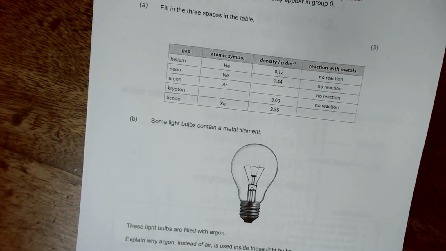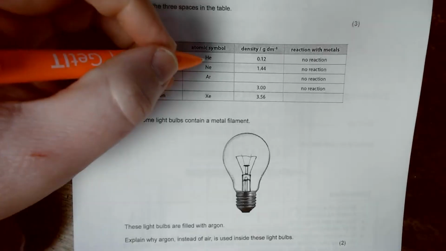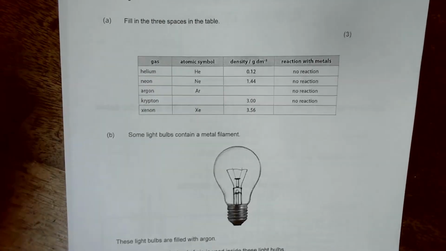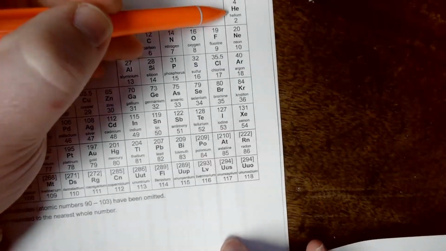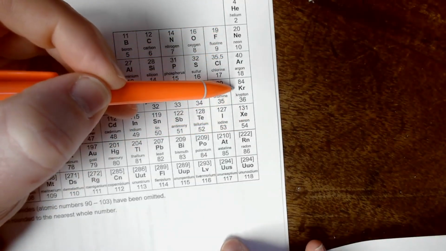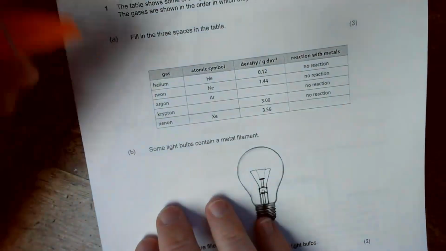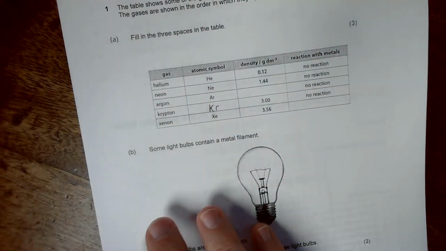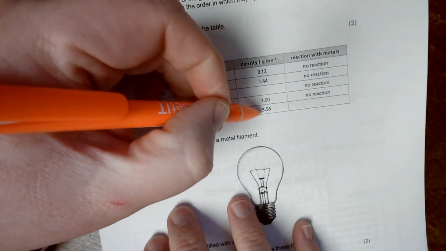Right, fill in these spaces in the table. So we have got helium, neon, argon, krypton and xenon. So let's turn over the periodic table and we can see that krypton is Kr. So the first thing we do is we write the symbol in the table, Kr. Now if I was thinking I'd do the third column, but I wasn't. I was going straight on to the next question.